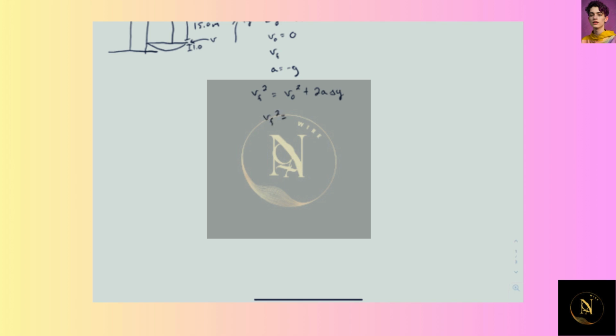And we want to use an equation that will solve for final velocity. So we'll use this one. Vf squared is v initial squared plus 2a delta y. And so our Vf squared, we can just plug in, we have everything we need. This is going to be 0 squared plus 2 times minus 9.8, and this is minus 15. So Vf squared is 294, and square root of that we get 17.14 meters per second about.